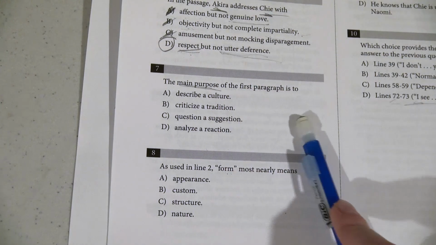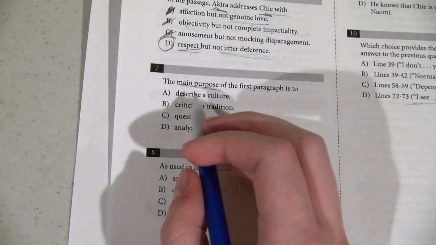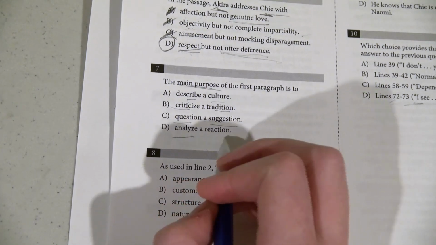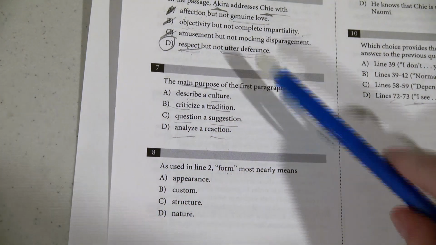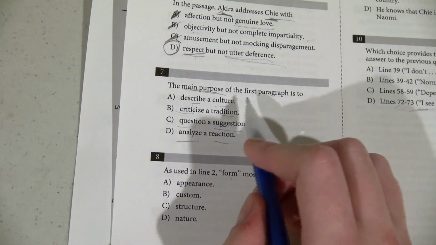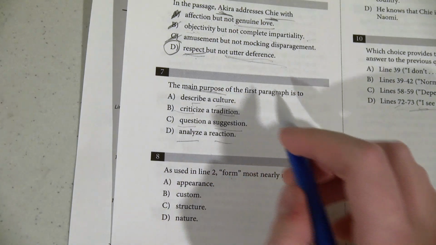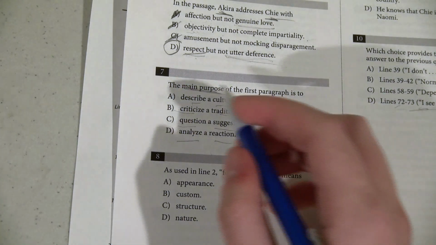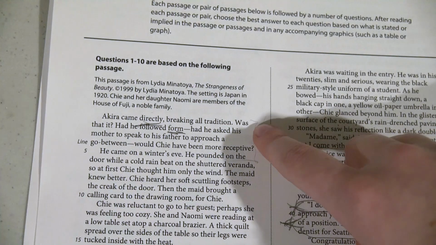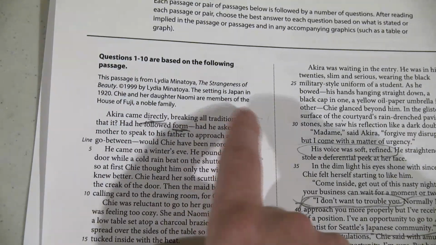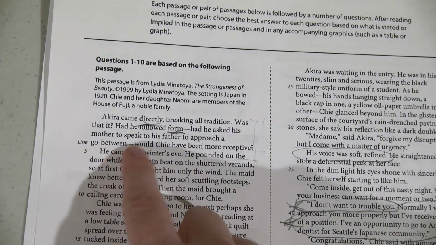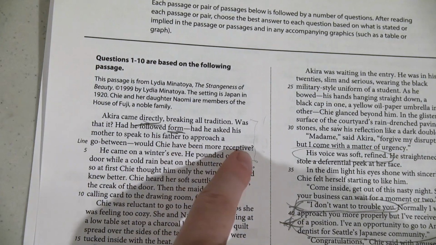Okay, the main purpose of the first paragraph is to describe a culture, criticize a tradition, question a suggestion, or analyze a reaction. Now, I kind of already pointed this one out before we read, keeping it in mind. So, describing a culture and criticizing a tradition. This definitely does involve a lot of Japanese culture, but the first paragraph, if you guys remember, is this. So Akira came directly, breaking all tradition. Was that it? Had he followed form, asked his mother to speak to his father, to approach a go-between, would she have been more receptive?